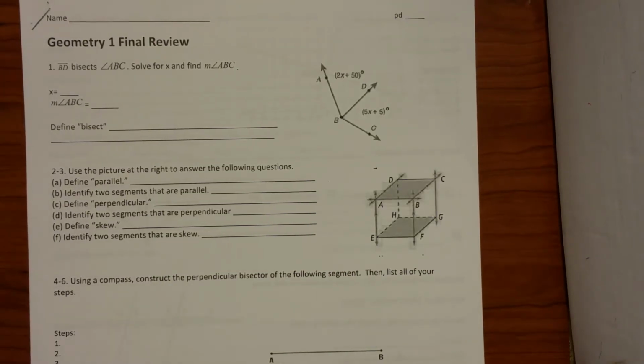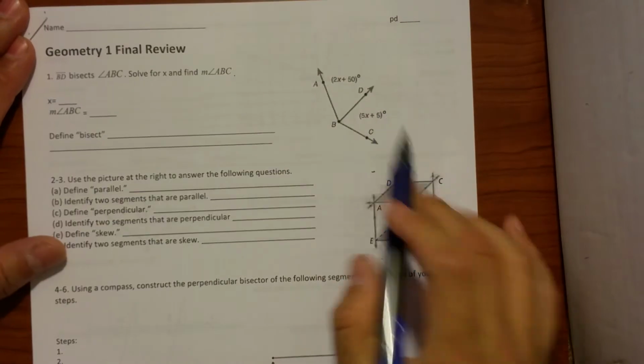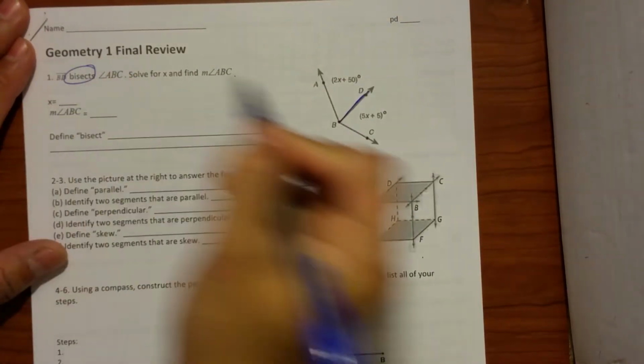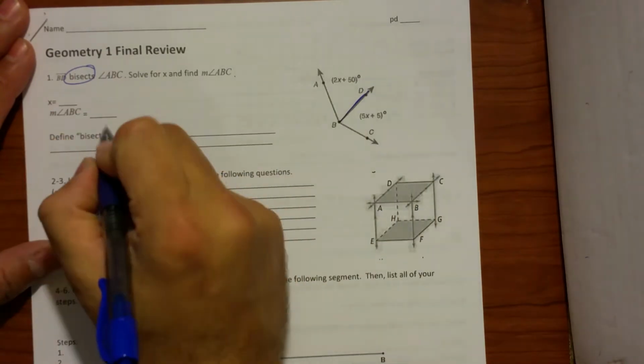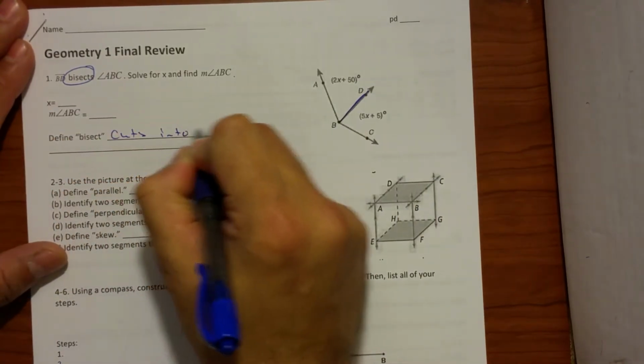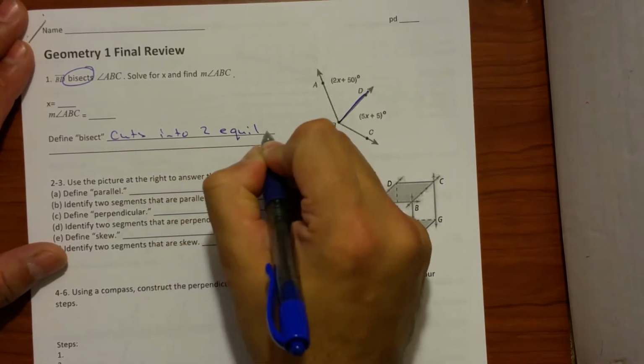This is the Geometry 1 final review. So now going through this, it says BD, this piece right here, bisects. So bisect means, define bisect, cuts into two equal parts.